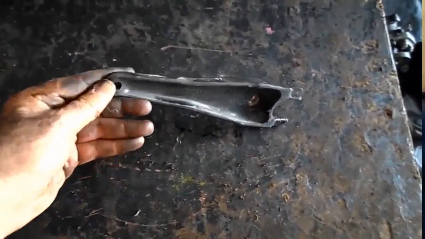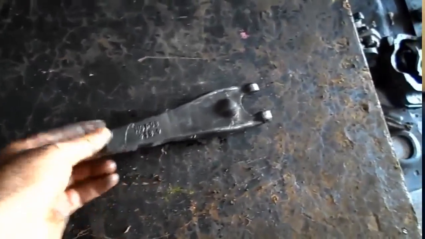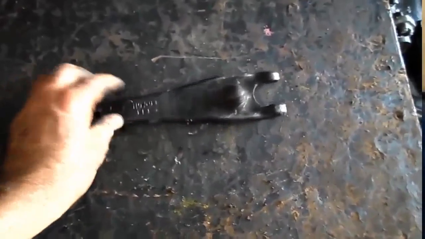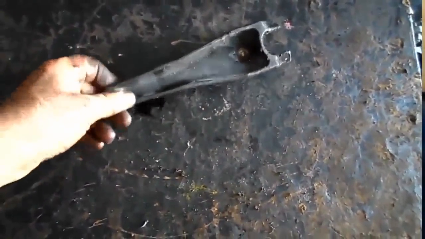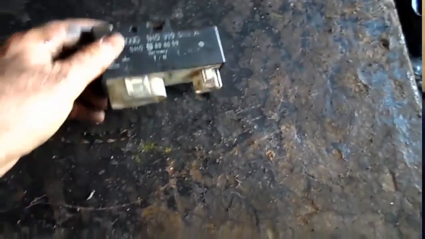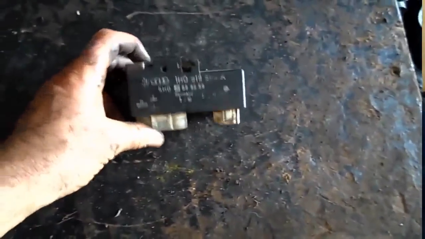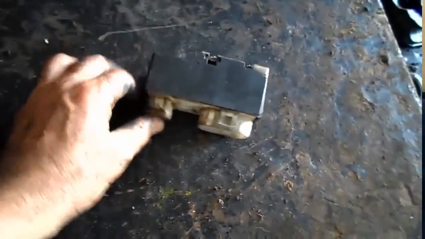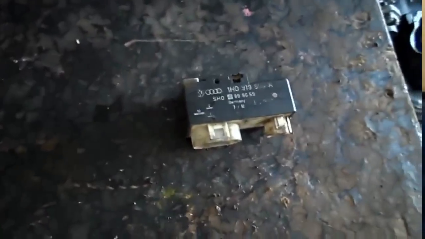This is the clutch fork, the clutch plate fork. When you push it, it opens the clutch. This is an electric device to make the air conditioning function, usually in the Volkswagen and the Audi.